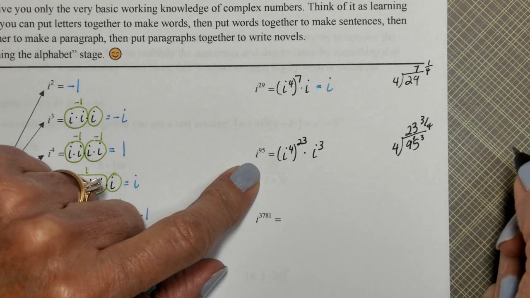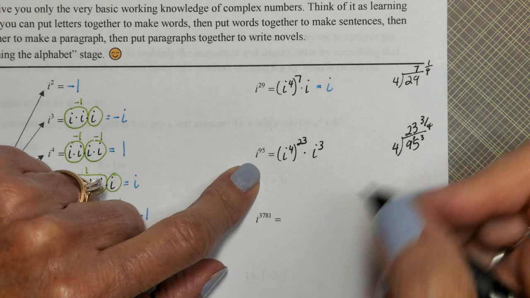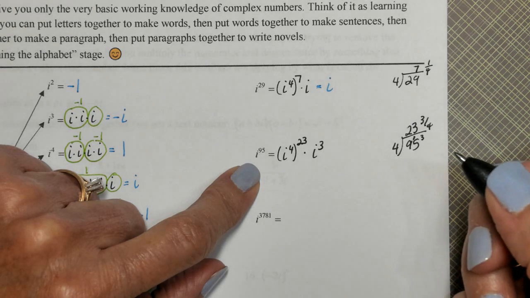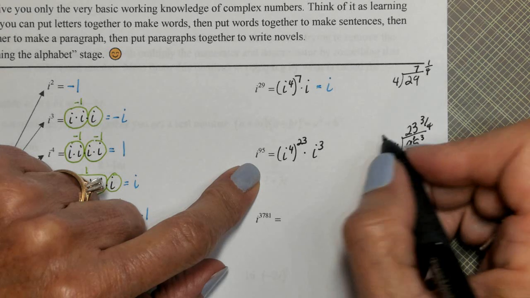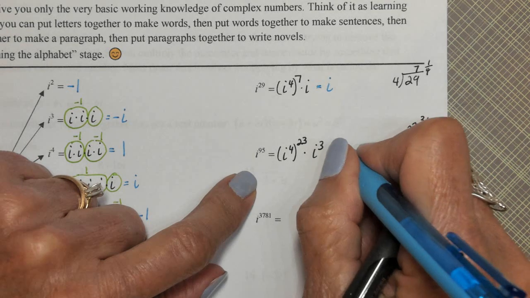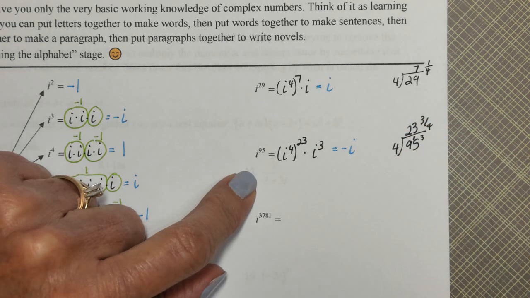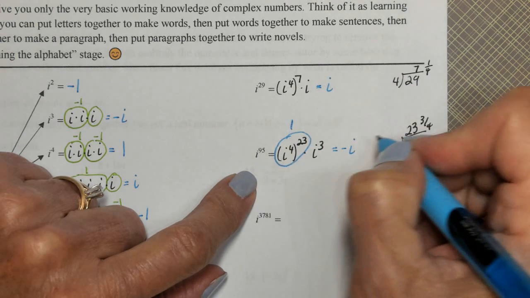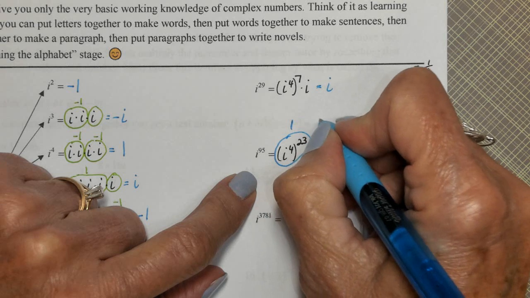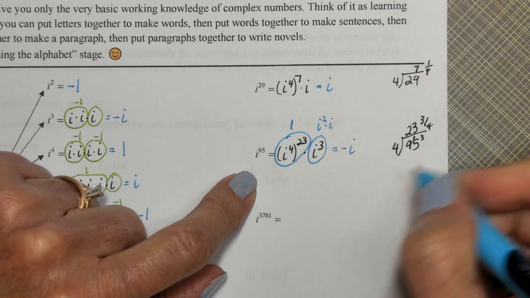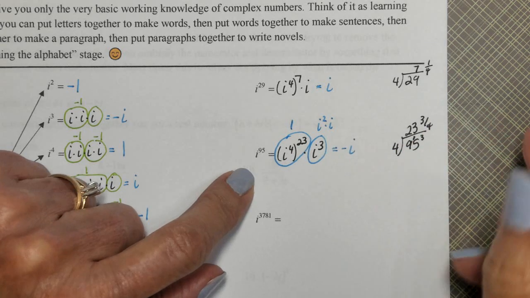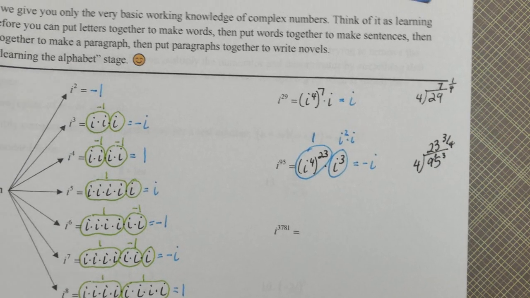What is i cubed? Well, 2 ways to think of it. You can think of i to the 1, so that would be back to another i. I know that this thing is going to be a negative i. The other way you can think of it is this is i squared times i, and i squared is negative 1. So that's a negative i. Okay.